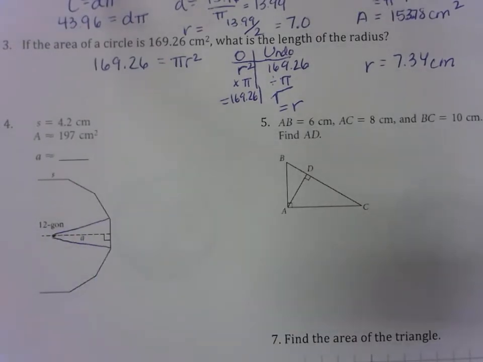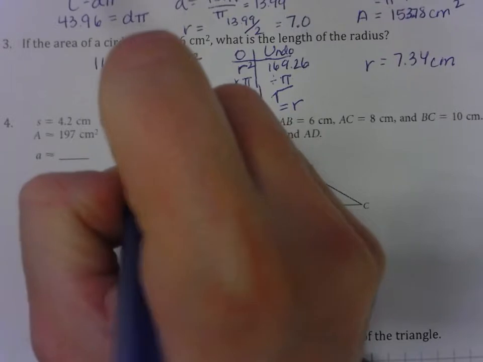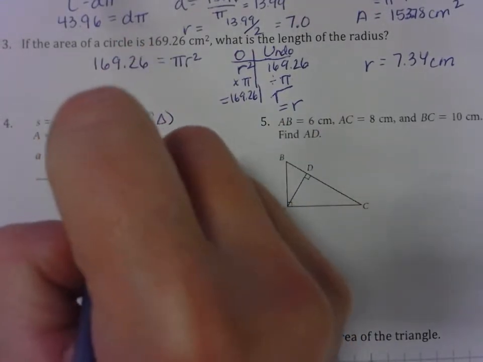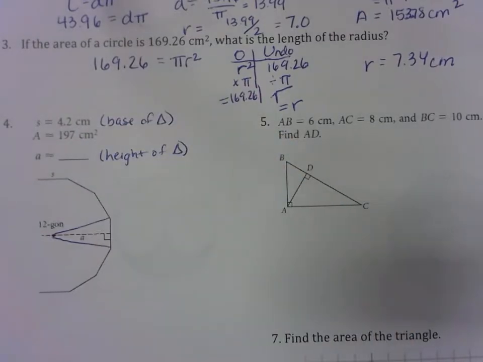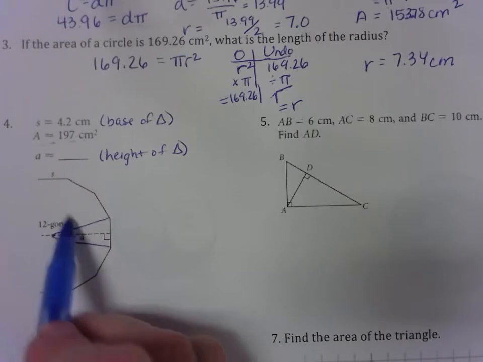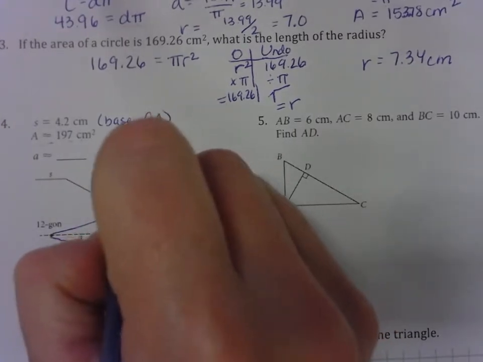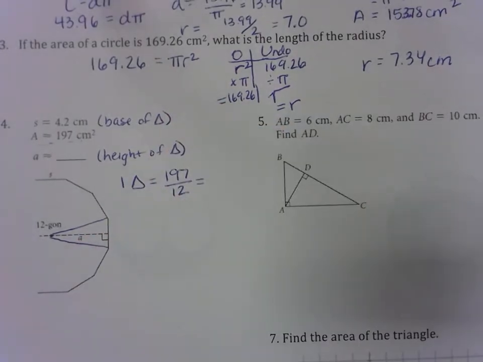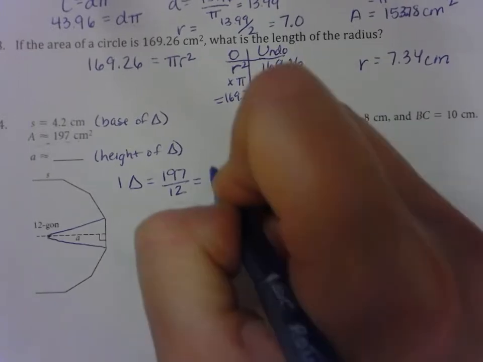If I can find the area of one triangle, then I can work backwards, because I know the side is the same as the base of the triangle, and I know the apothem is the same as the height of the triangle. So I know the area of the whole polygon is 197, but for one triangle, I just take 197 and divide it by 12, and that gets me the area for one triangle. So that's 16.42.